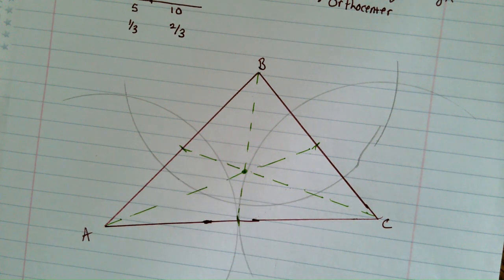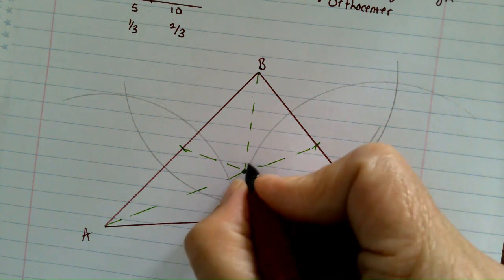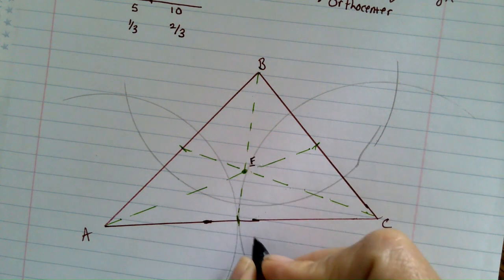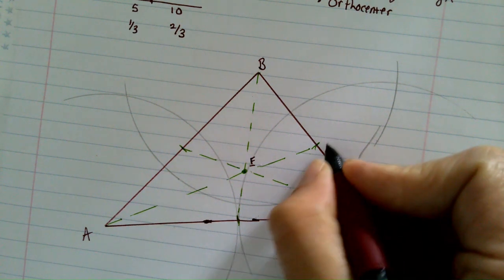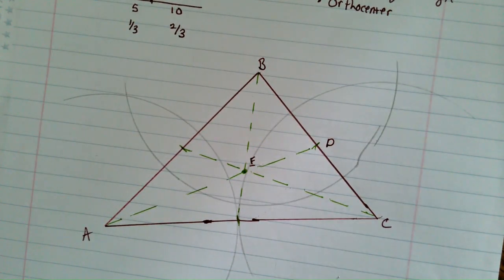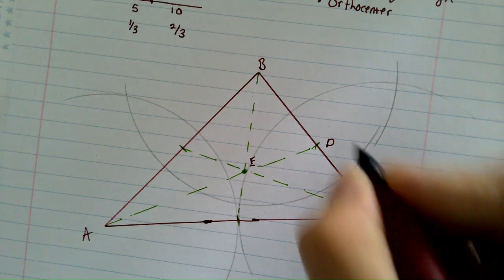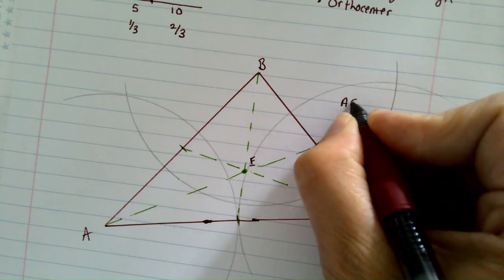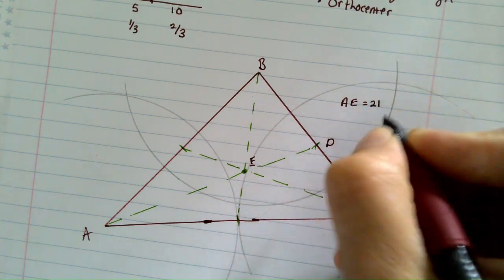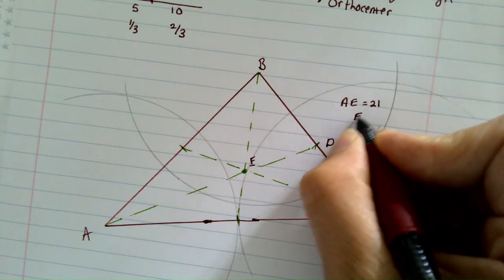So let's say they all met at point E. We'll pop D in here between B and C. So if A to E is 21, how long is E to D?